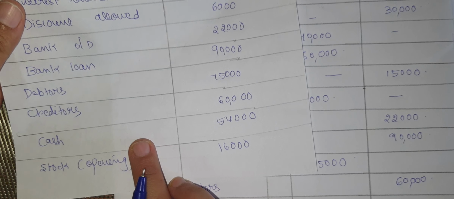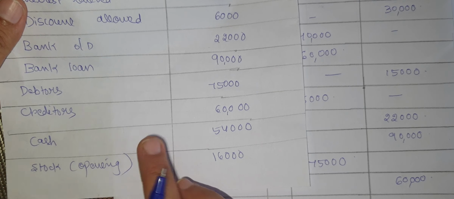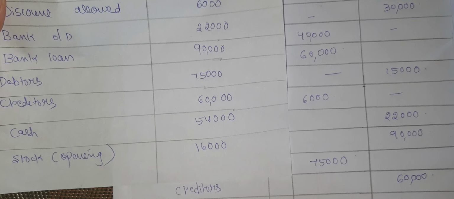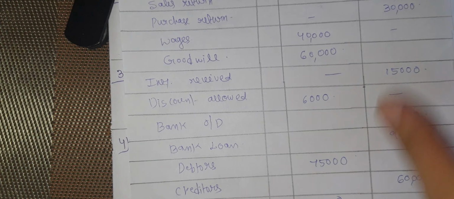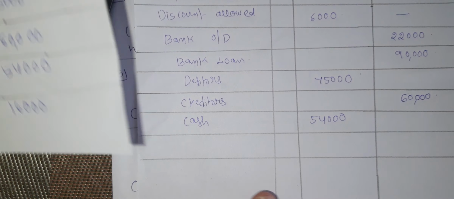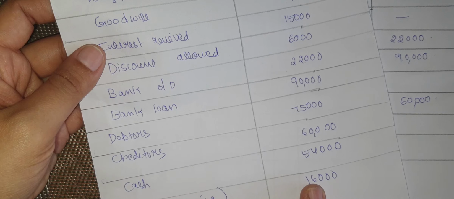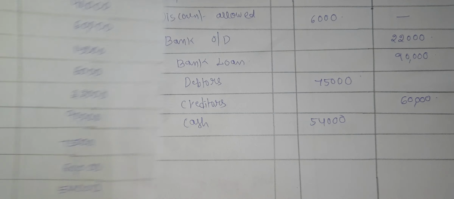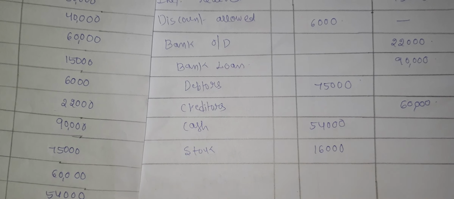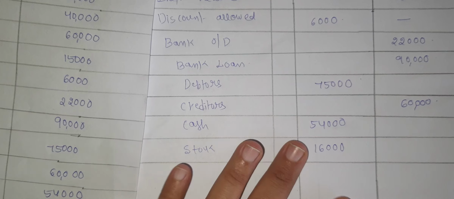And next one, cash. Cash is an asset, so cash appears on the debit side of the trial balance. Cash, that is rupees 54,000. And opening stock, that is rupees 16,000. Stock is an asset, so it appears on the debit side of the trial balance, that is rupees 16,000.